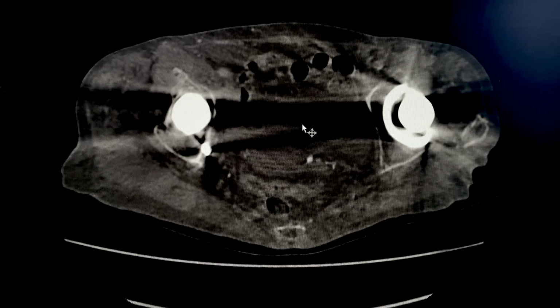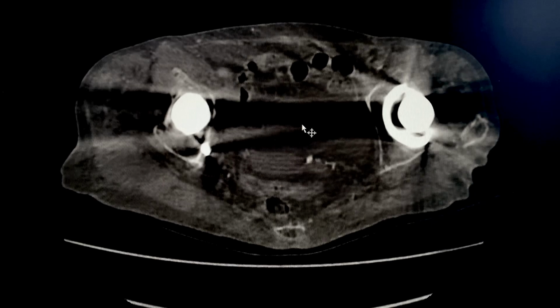The patient could walk but had very painful legs. It's not acute limb ischemia. It's chronic limb ischemia from atherosclerotic disease of the blood vessels of the aorta and lower limbs.